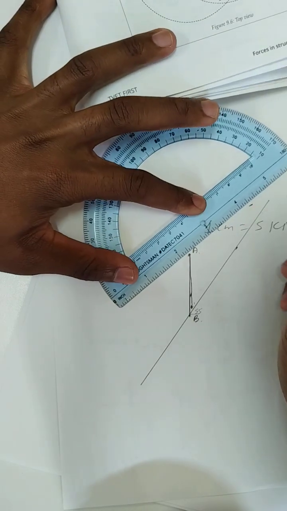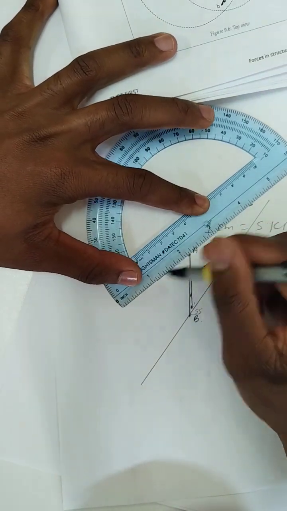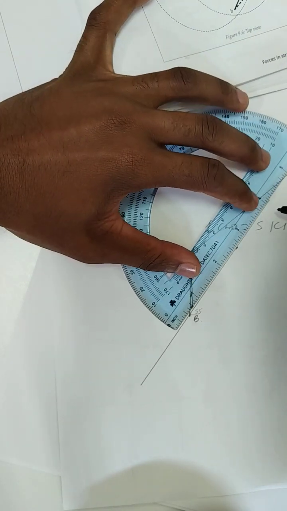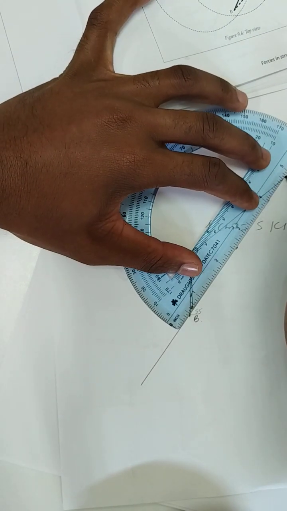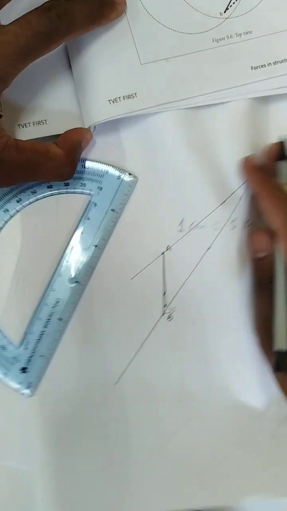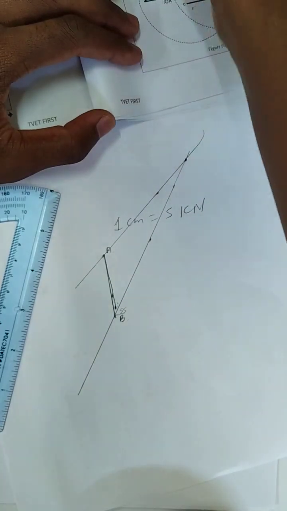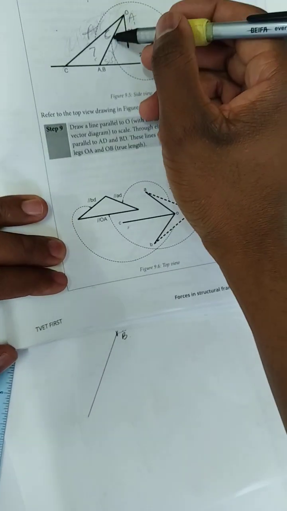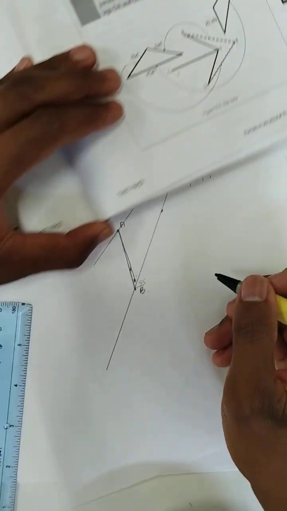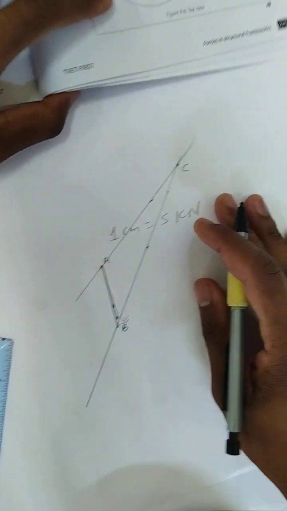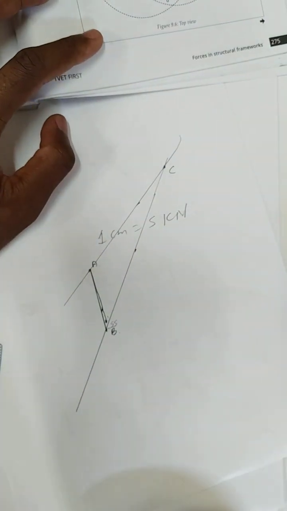Then you draw a line, project it, you draw it like this. Then since they don't meet, you can extend this one as well, like that. Then where they meet is that point. Where they meet is what? Is C. Then you put C there.